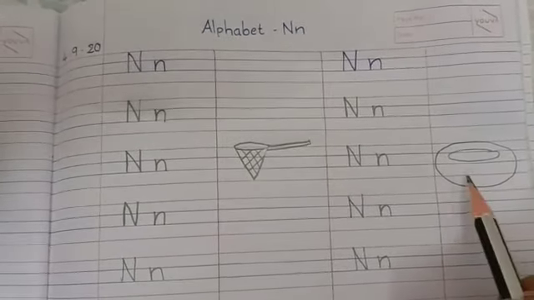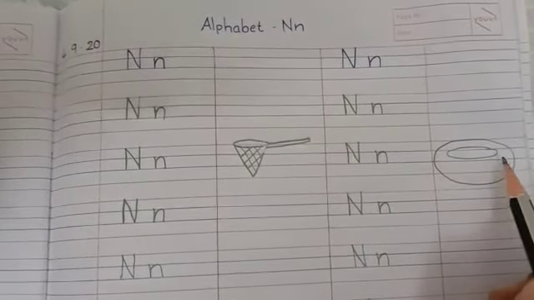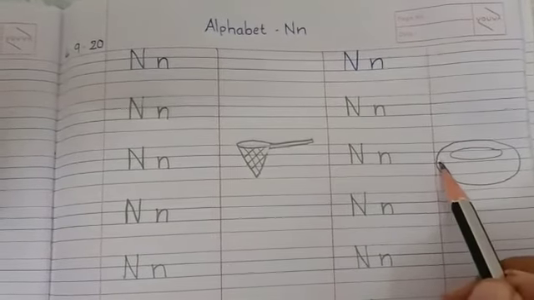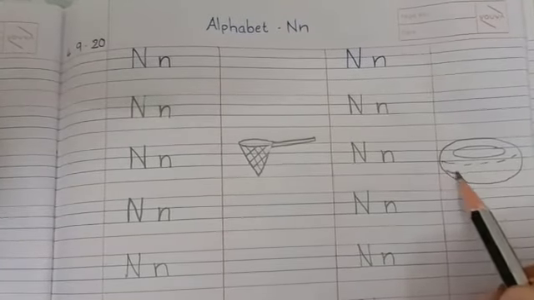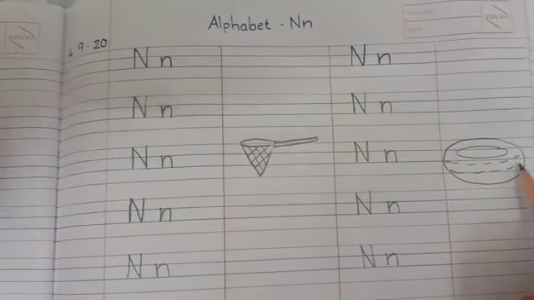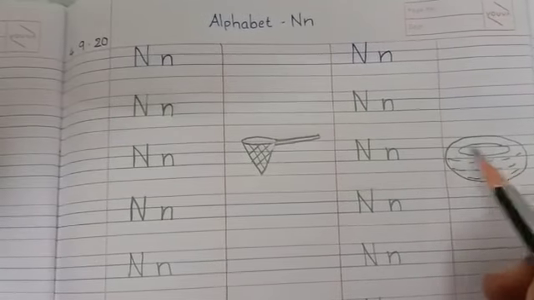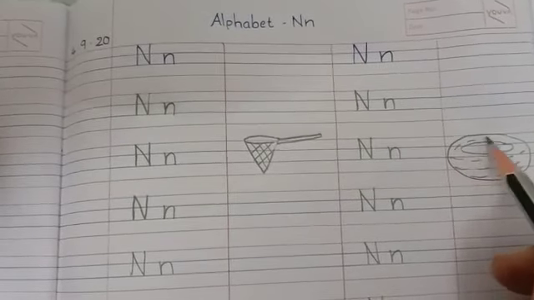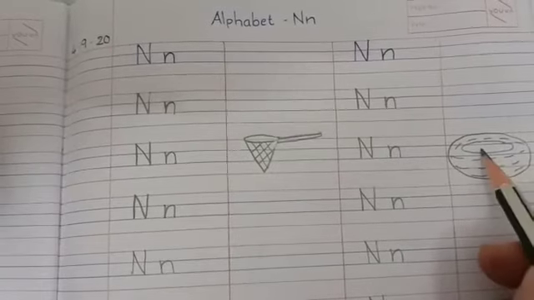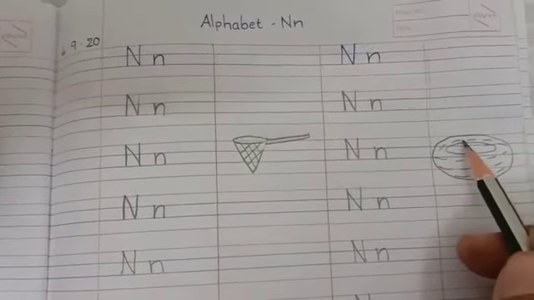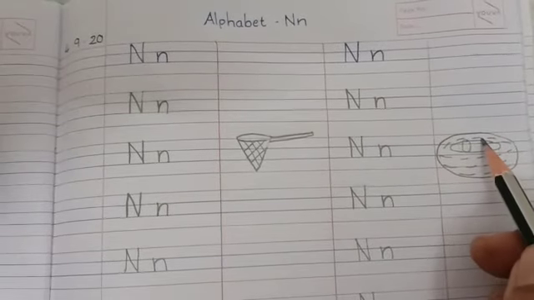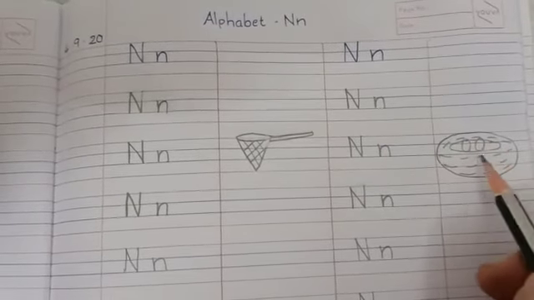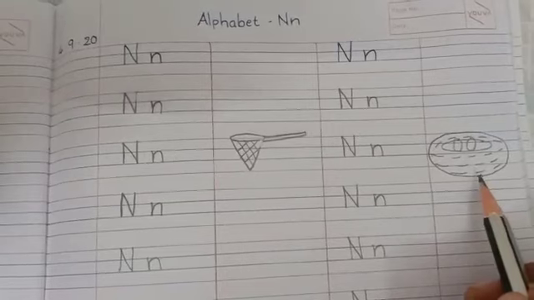Now in the big oval shape, we will make slipping lines like this. Now inside the small oval shape, we will draw eggs. One egg, another egg. And N for nest.